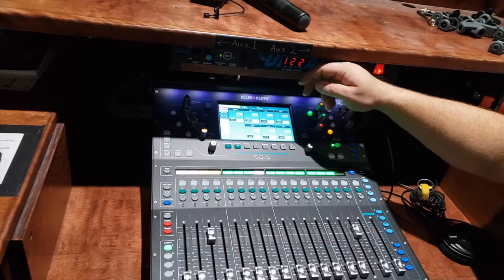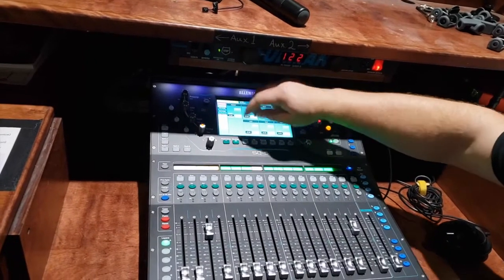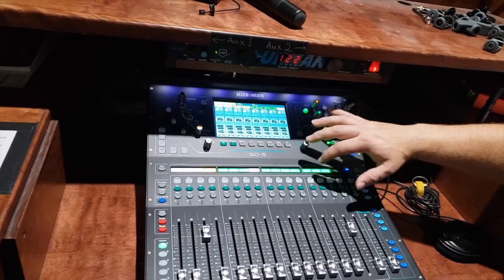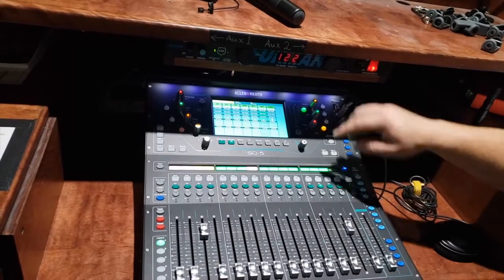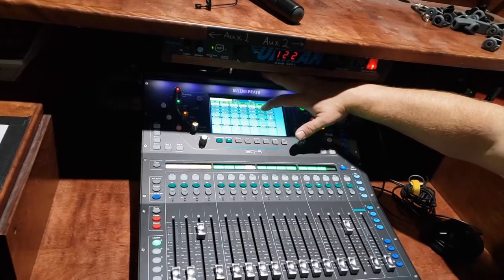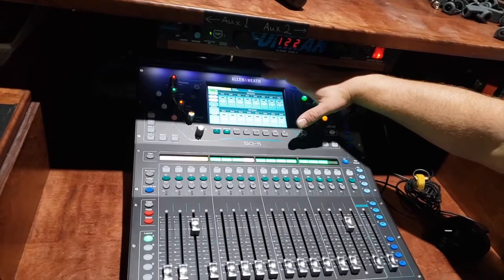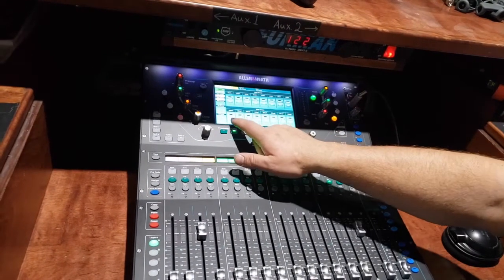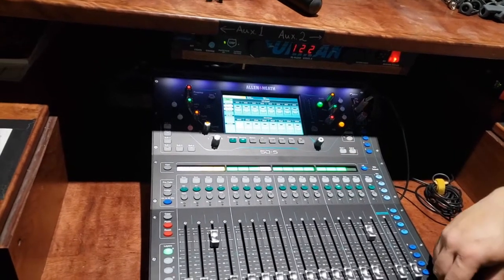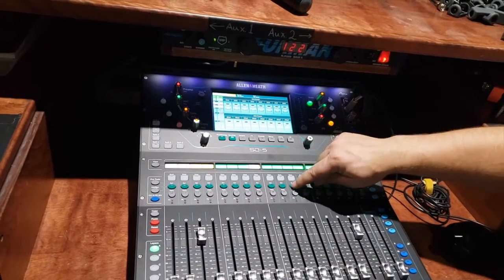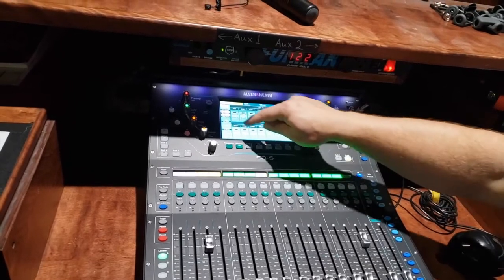Actually, we'll do that right now. So if we select a channel, say the piano, we'll click routing. At the top, we'll see mute assign. We'll select mute assign. We'll see mute group 1. I can assign just the individual channel right there and keep going through the individual channels and selecting that.